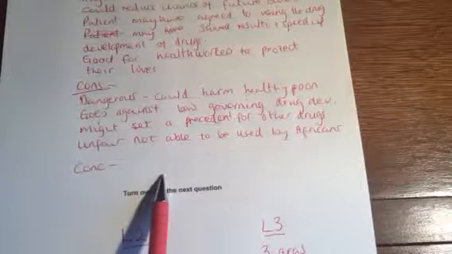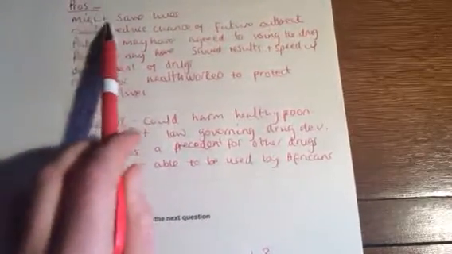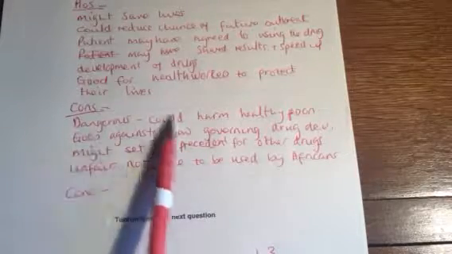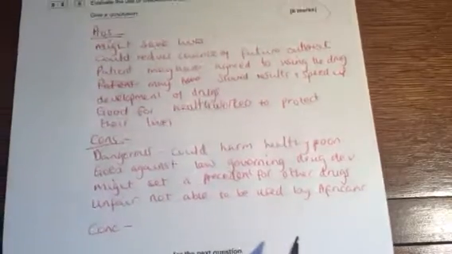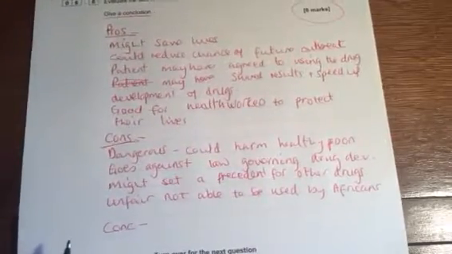So my justified conclusion might be, overall, I think the number of lives saved by using this drug totally outweighed the risks presented by the use of the drug. Okay, a justified, balanced conclusion.